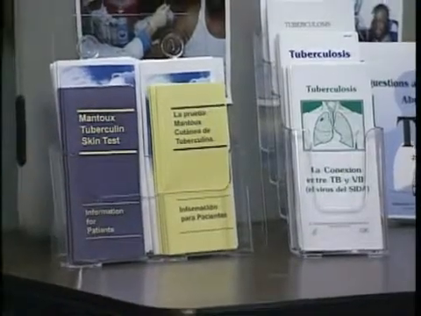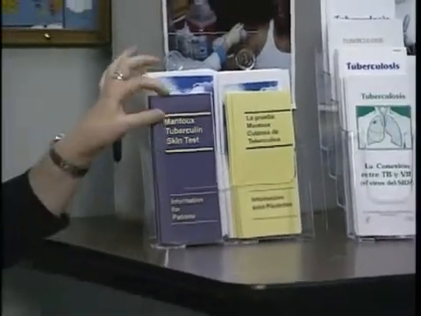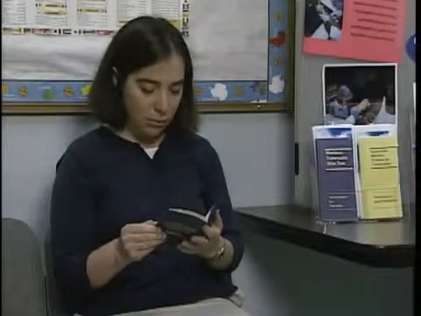In the United States, the Mantoux tuberculin skin test has been the standard method for detecting latent TB infection since the 1930s. The skin test is used to evaluate people for latent TB infection. It's primarily used in two situations.